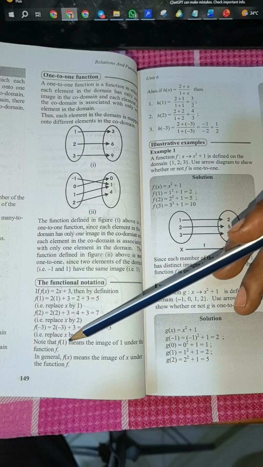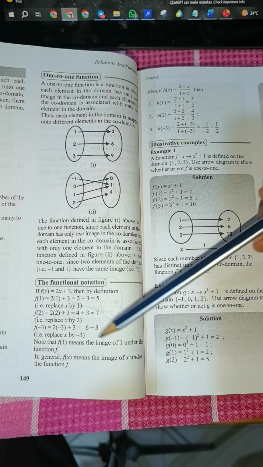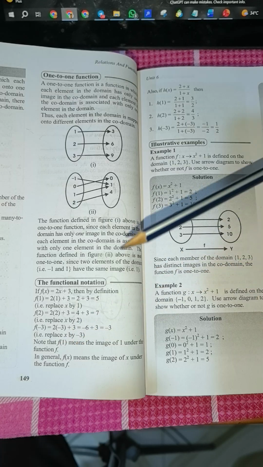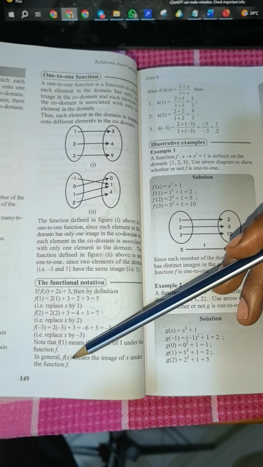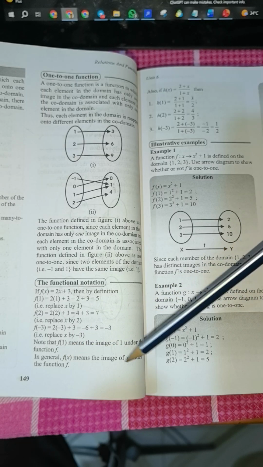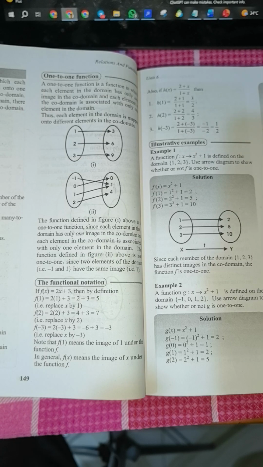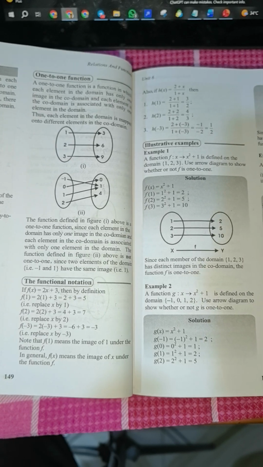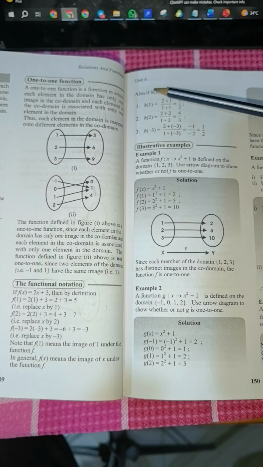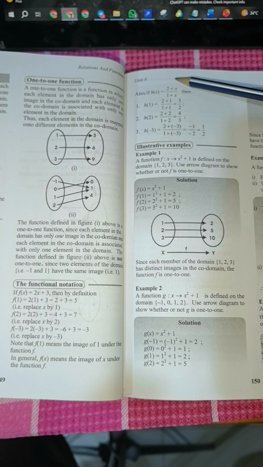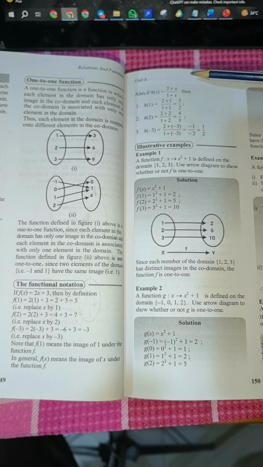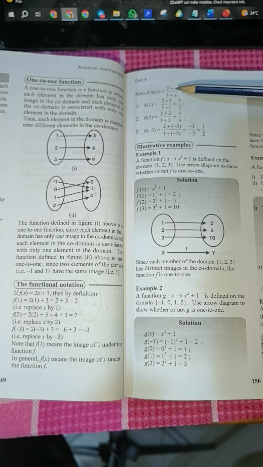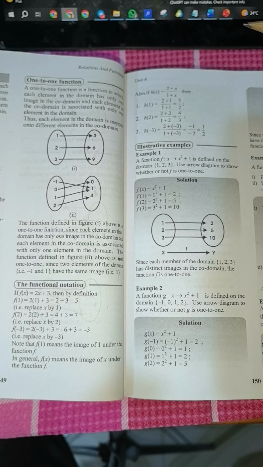Now note that f of x means the image of 1 under the function f. So that's the image. In general, f of x means the image of x under the function f. Yes, mathematics is just English. Also, if you have h of x is equal to 2 plus x all over 1 plus x, wherever you see x, just substitute the figure you are dealing with and apply your arithmetic operations. It's as simple as that.